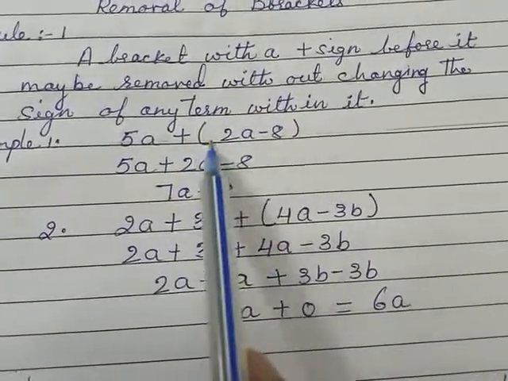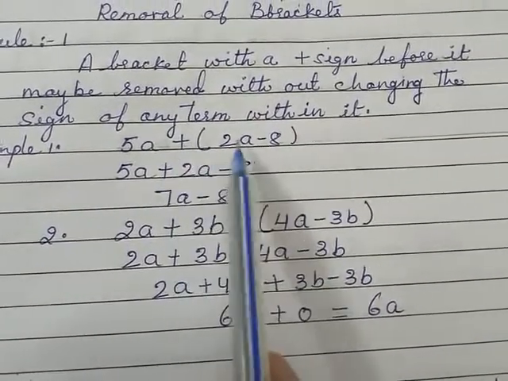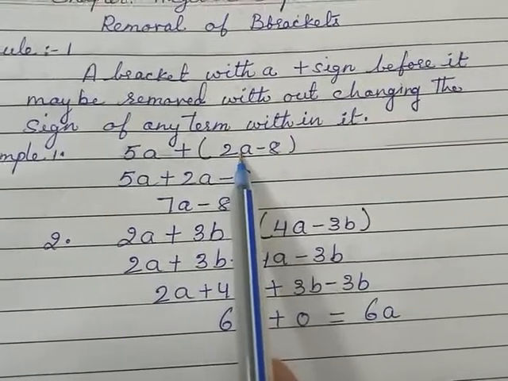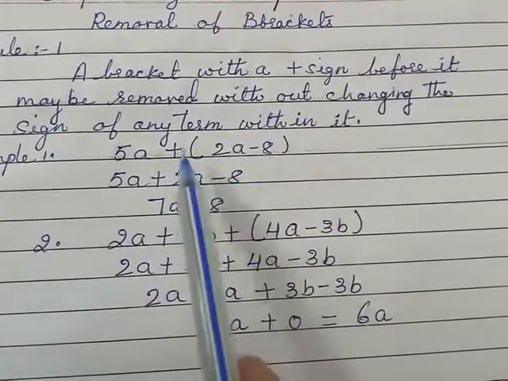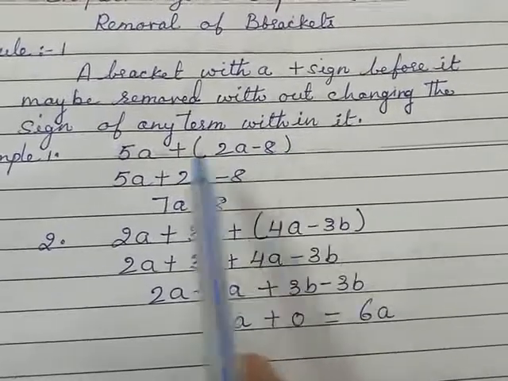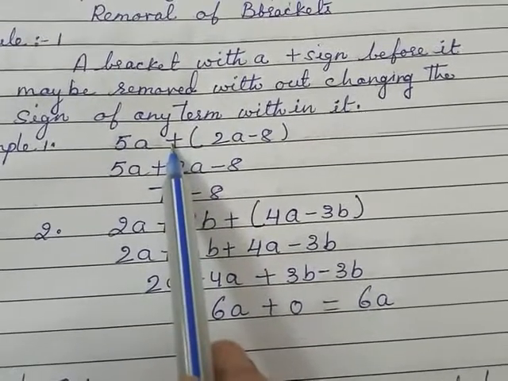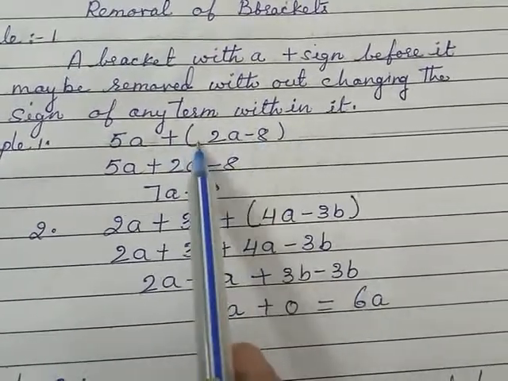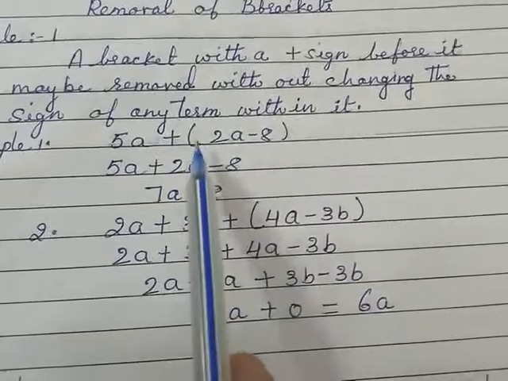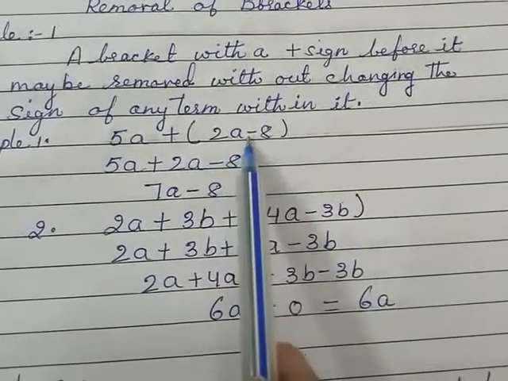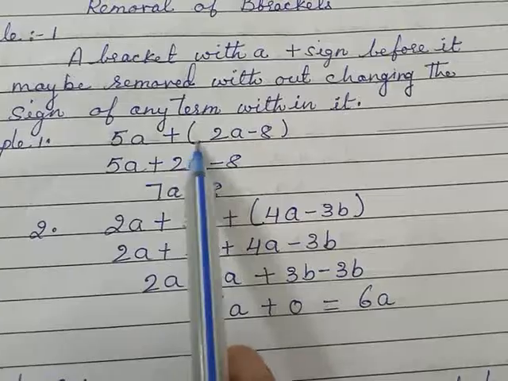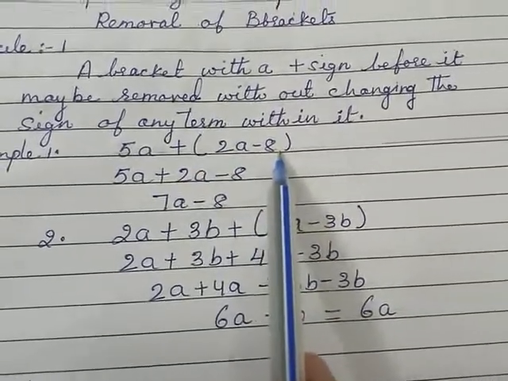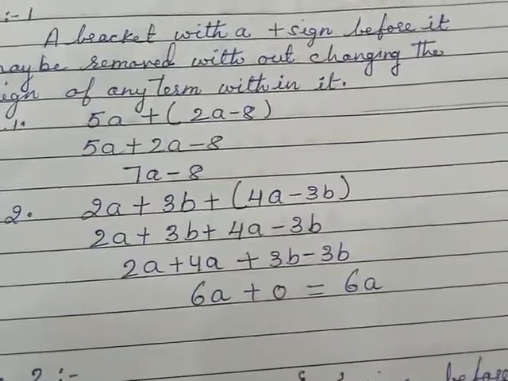This is the bracket and this is the positive sign before the bracket. So we may remove the bracket because a positive sign is before it. When we remove this bracket, we remove it without changing the sign of any term inside the bracket. See, again I will explain.